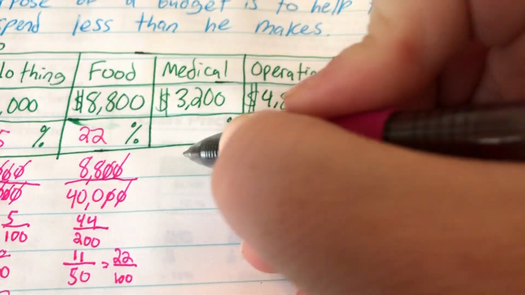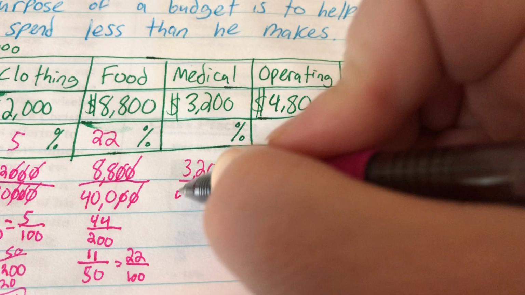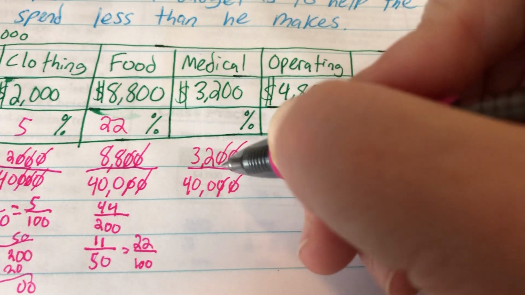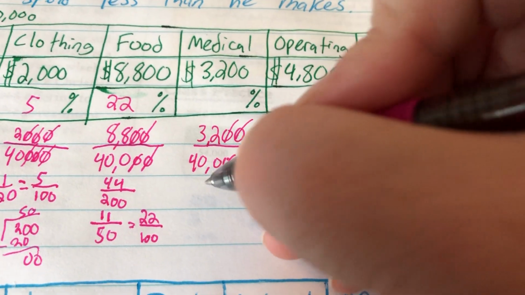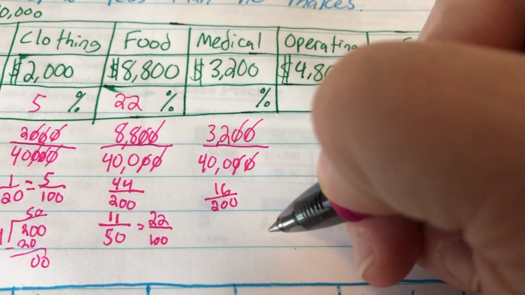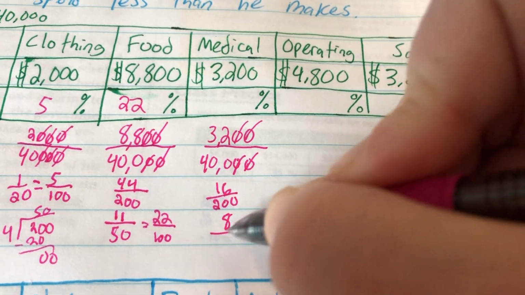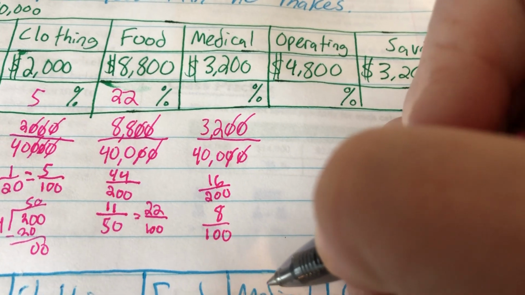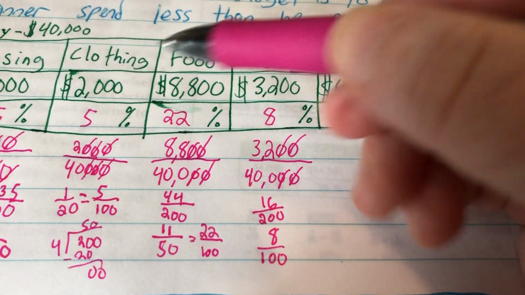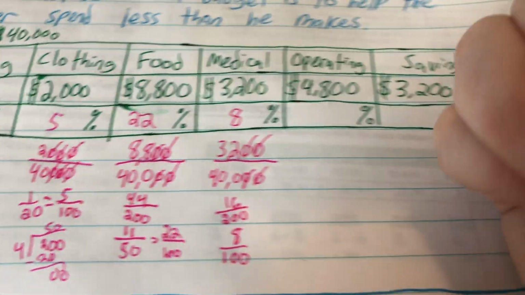Medical, they spend $3,200 a year. It's pretty low in real life. So 3,200 over 40,000. 1, 1, 2, 2. So 32 over 400. Well, that'd be 16 over 200. And then can divide both of those by 2 again. That'd be 8 over 100. 8 over 100 is 8%. Which makes sense because 2,000 was 5% and 3,200 is just a little bit more than that.